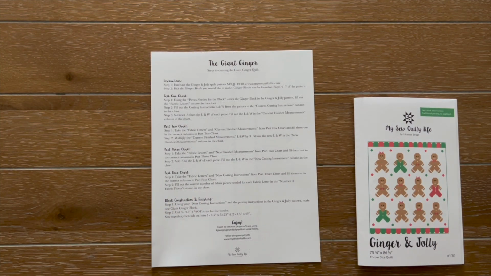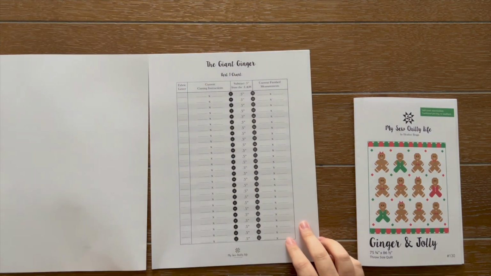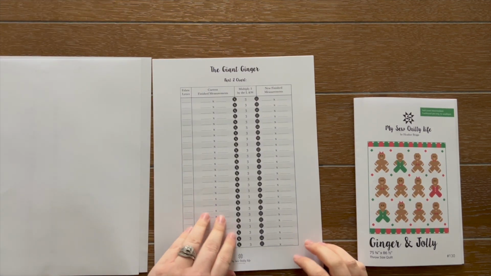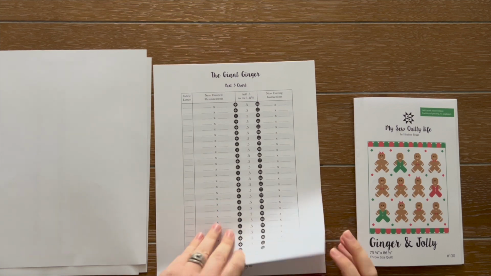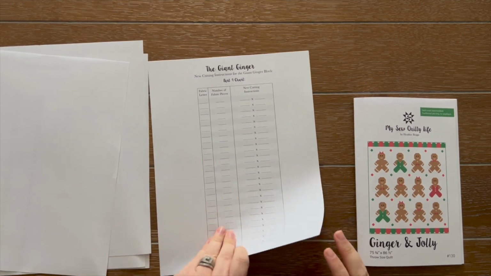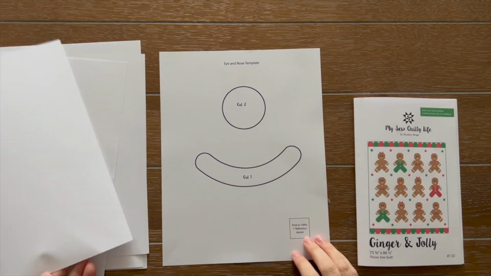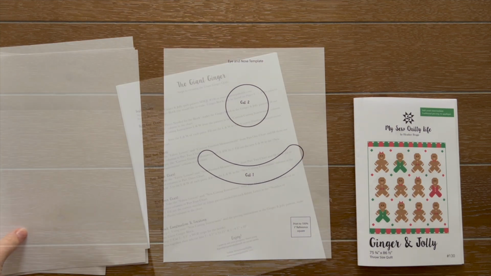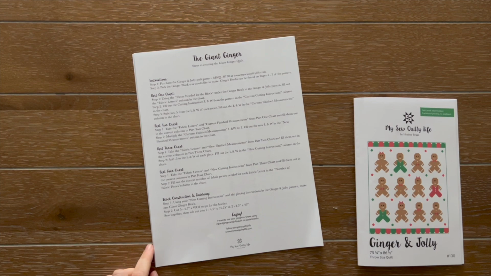This may feel complicated, but I promise it is super simple math, just some adding, subtracting, some multiplying, and I've made these easy to follow charts so you can follow along and get your correct measurements. There are 4 charts, and then I've also included in this PDF the template for the eyes and the mouth. Okay, so let's go ahead and get started.